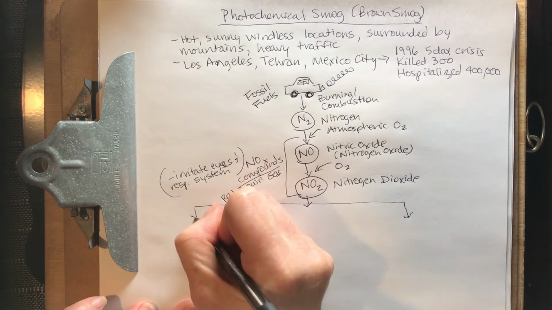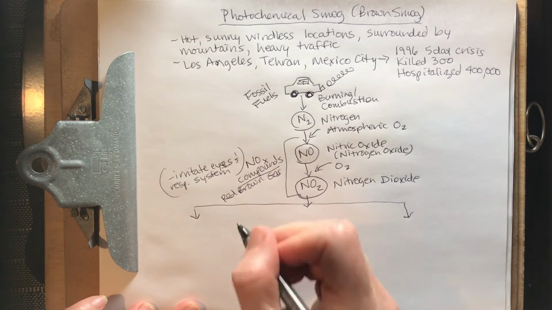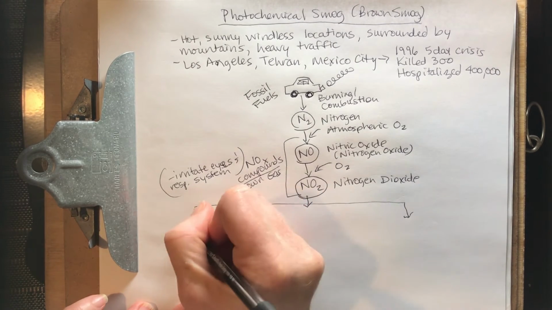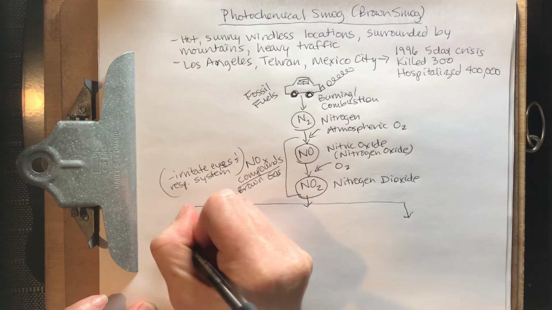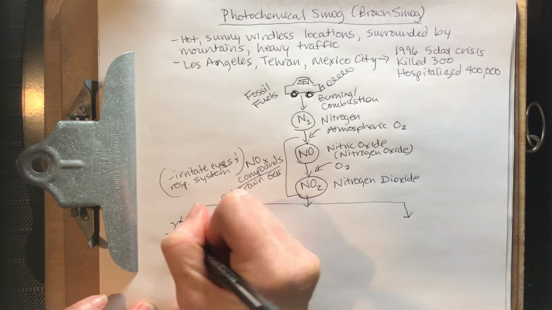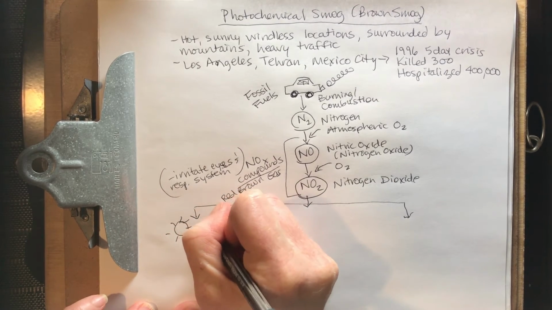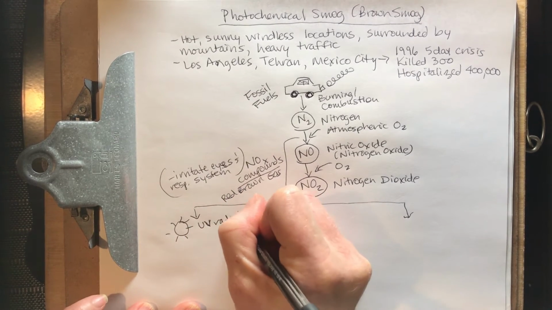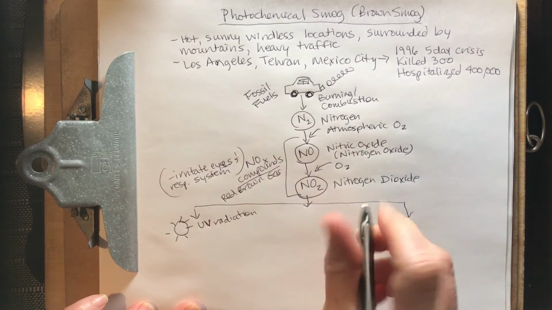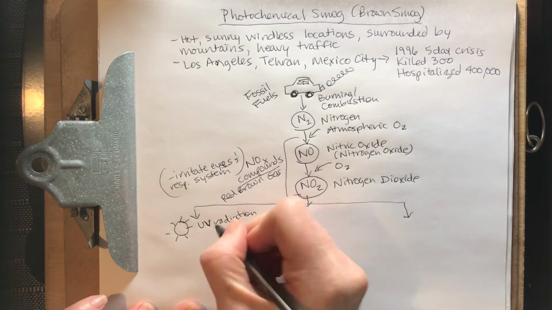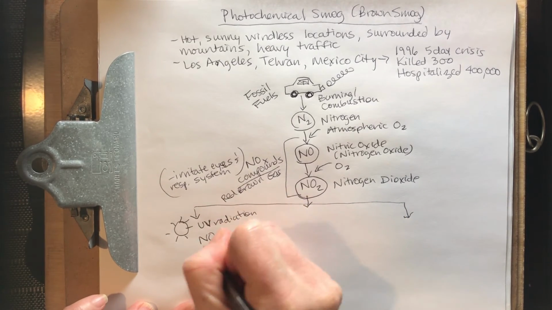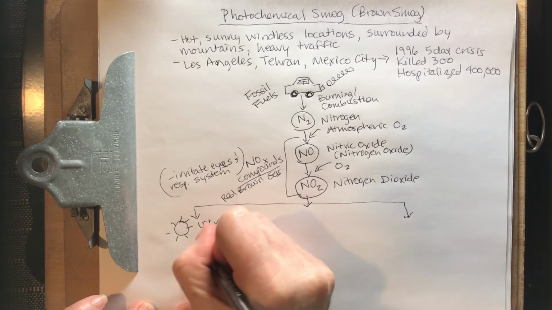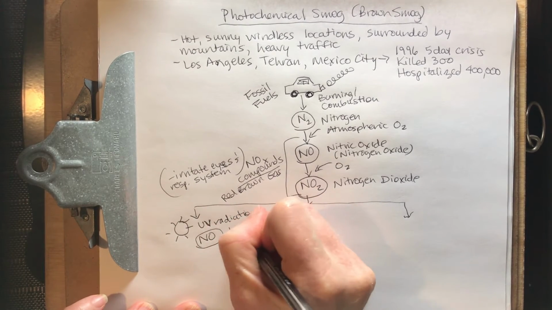Okay, over here we have the photo portion of this reaction, which is reaction with the sun. So we said this happens in sunny locations. So UV radiation is going to break apart this nitrogen dioxide into NO, nitric oxide once again, and oxygen.